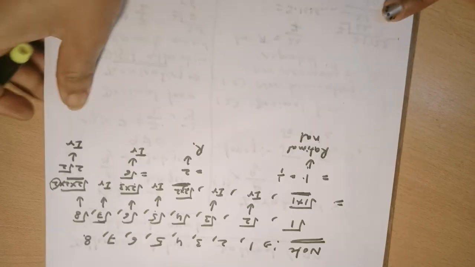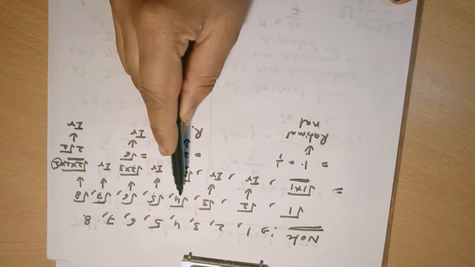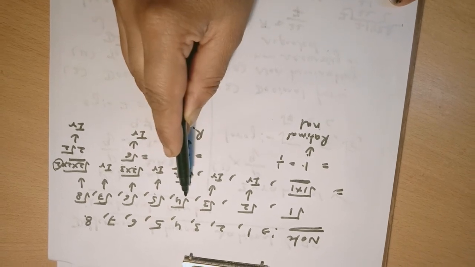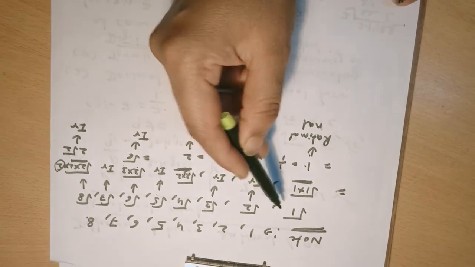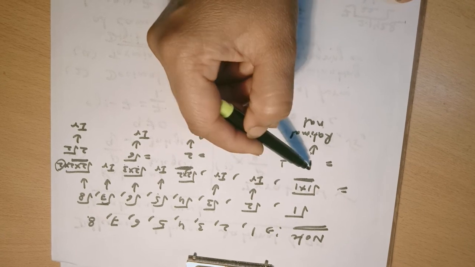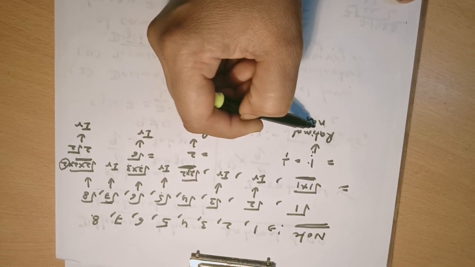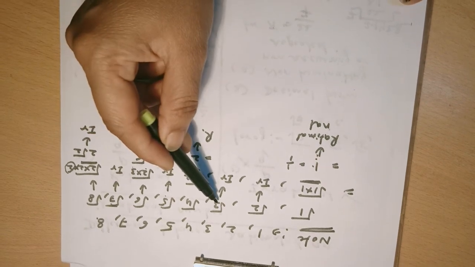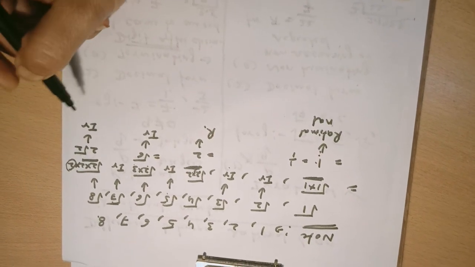So you have to note that not every number in square root form is irrational. If after calculation, after pairing, they come out of the square root form, then they change into rational, and if they do not, then they are considered irrational. This point you have to note.